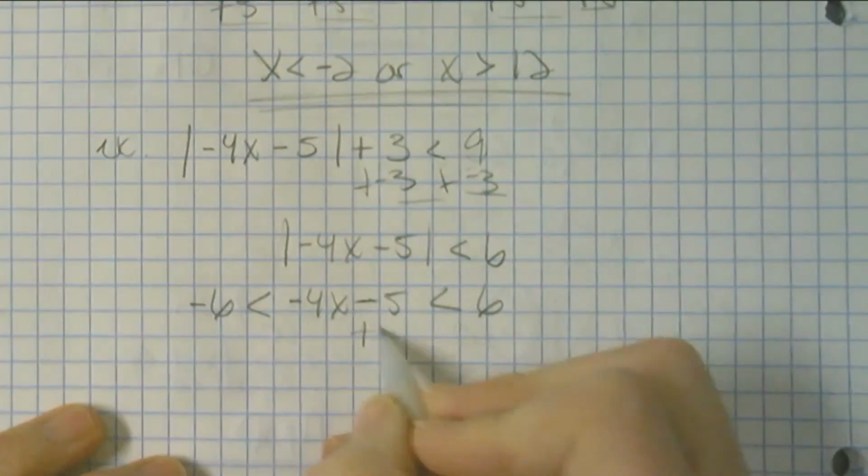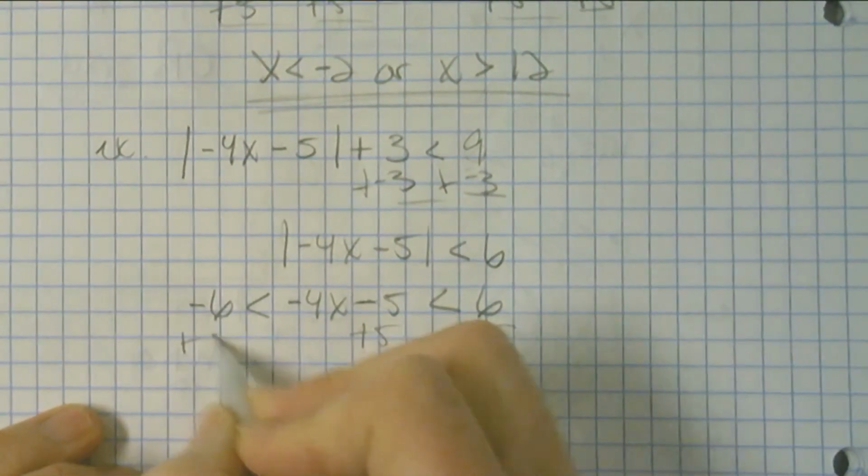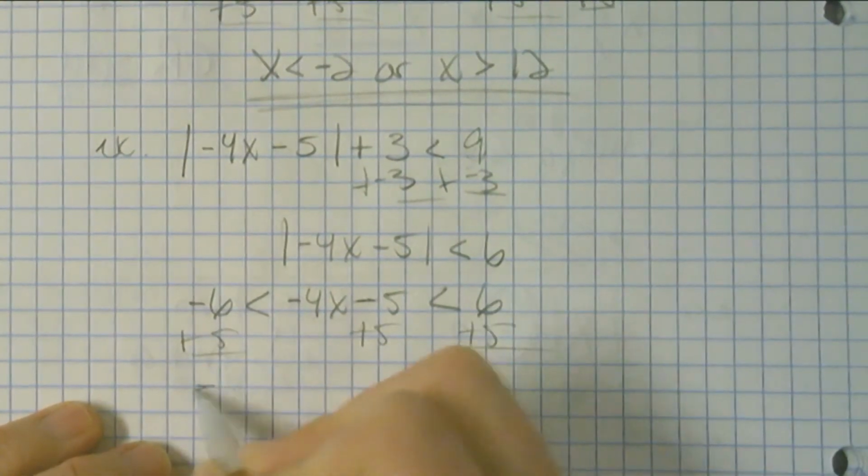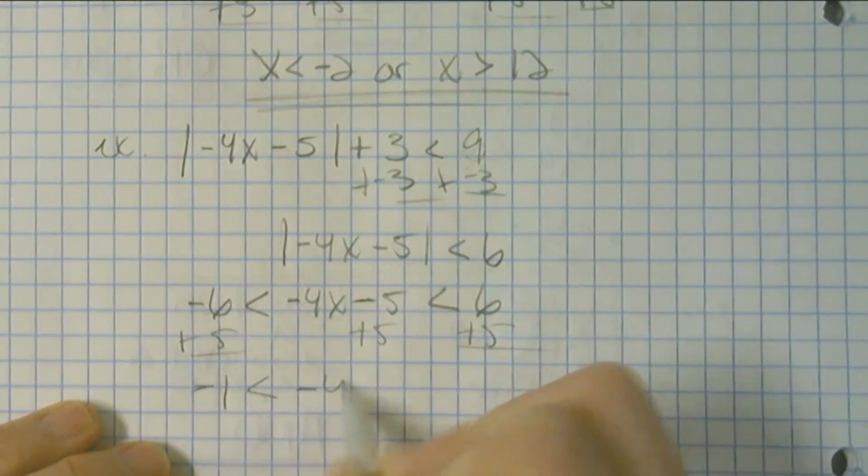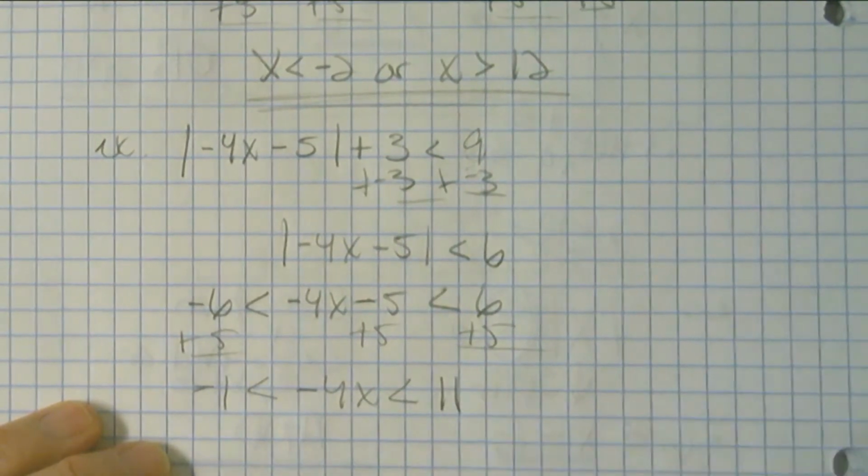And yes, Anastasia, I'm going to go ahead and add 5 to all the sides. So I have negative 1 is less than negative 4x, which is less than 11. Now what?